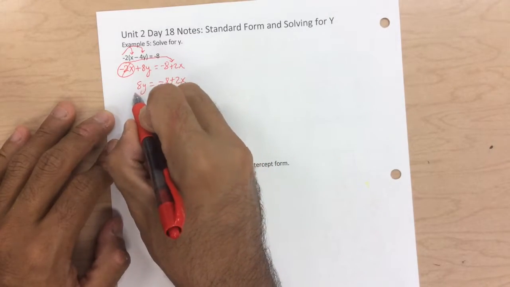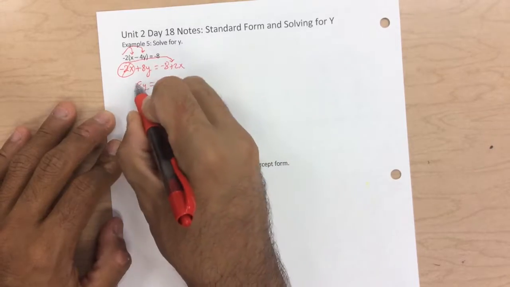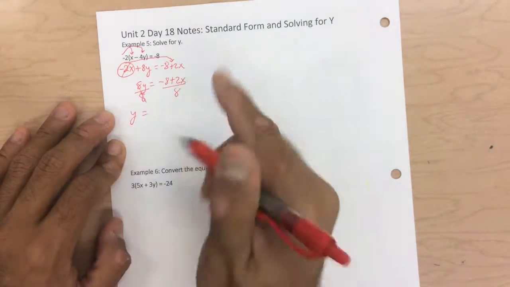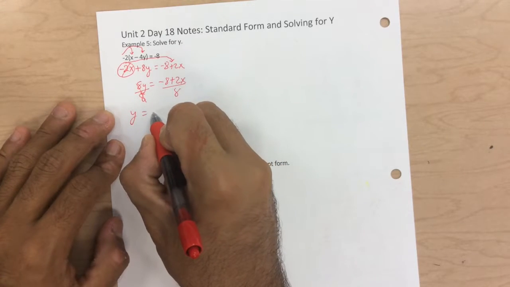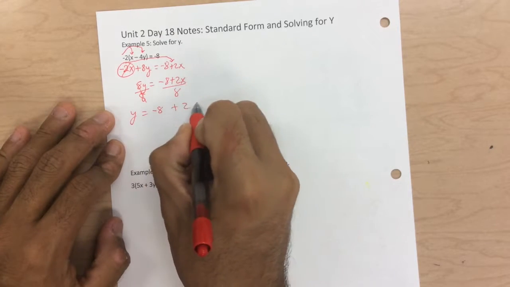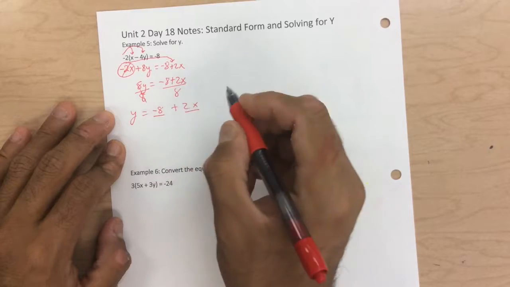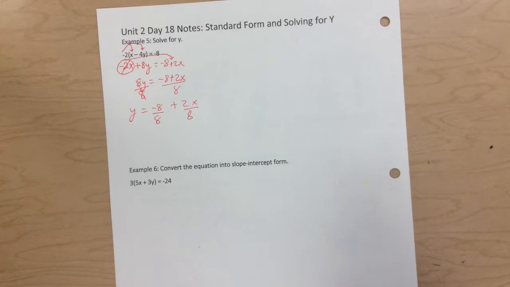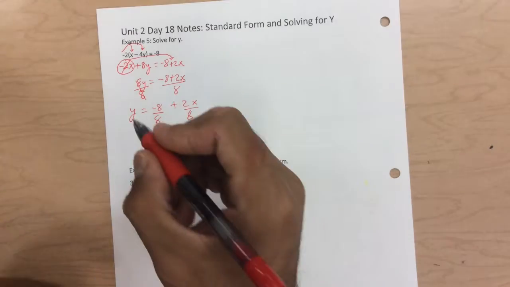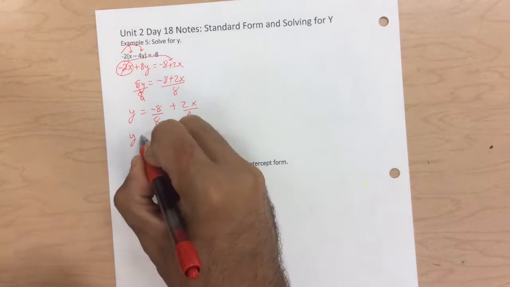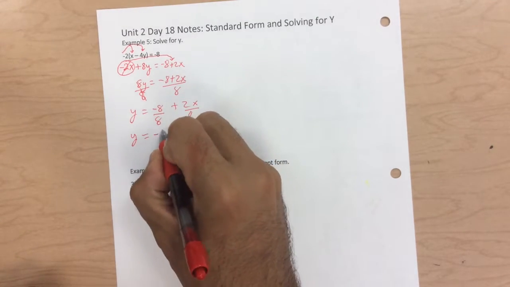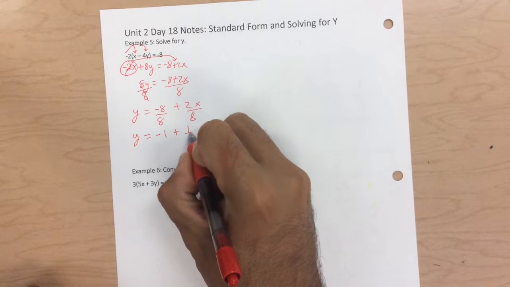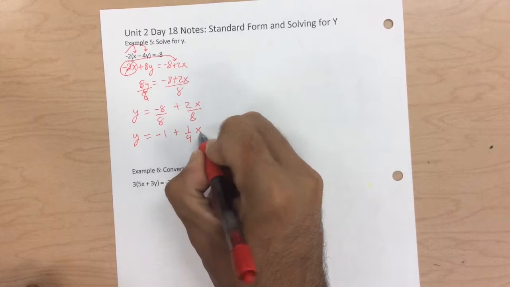Then the opposite of multiplying by 8 is to divide by 8. So y equals this big fraction, so I'm going to break it apart. So negative 8 plus 2x on the top, and then on the bottom of each, it's going to be a positive 8. So now, let's simplify. y equals negative 1 plus 2 over 8 is the same thing as 1/4 x.